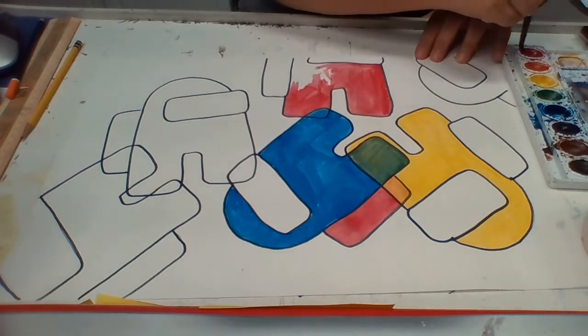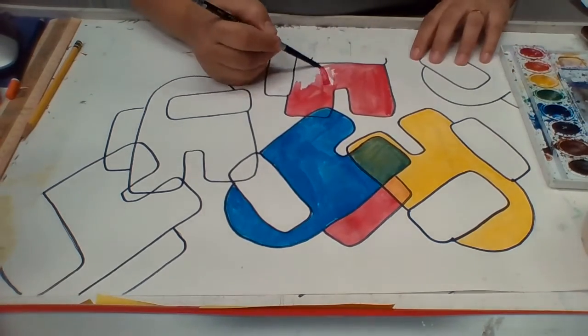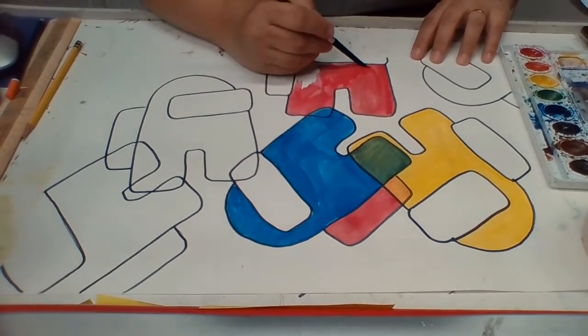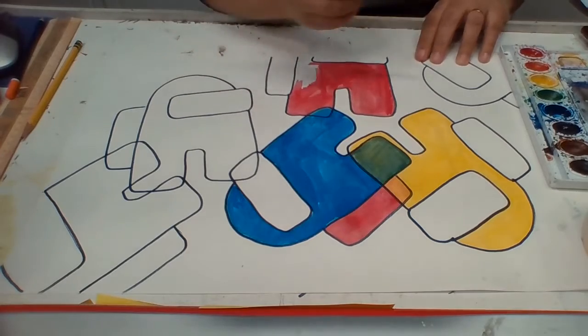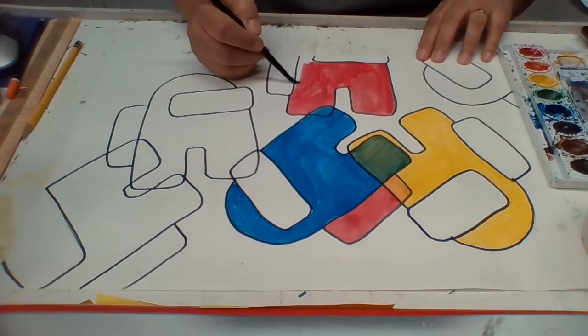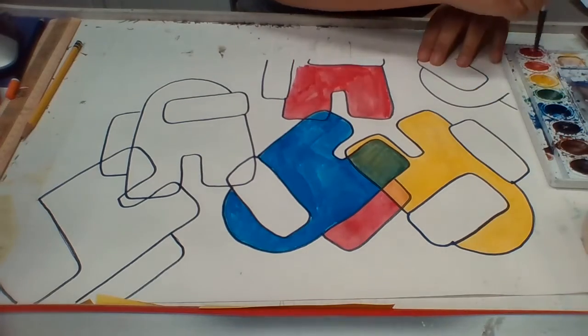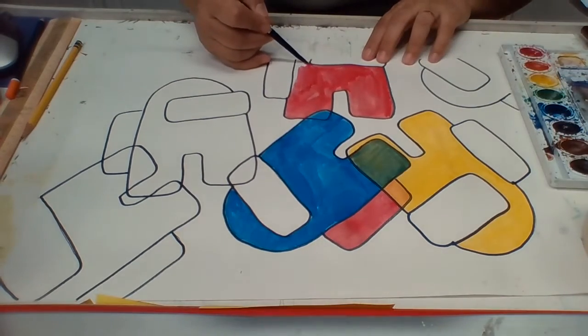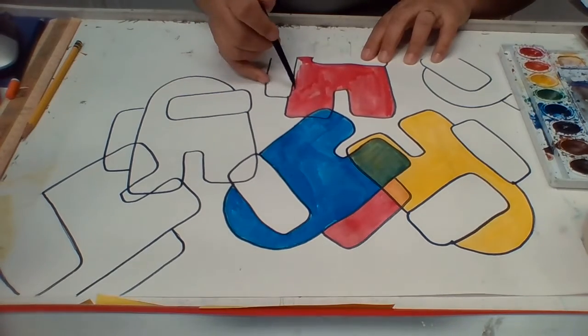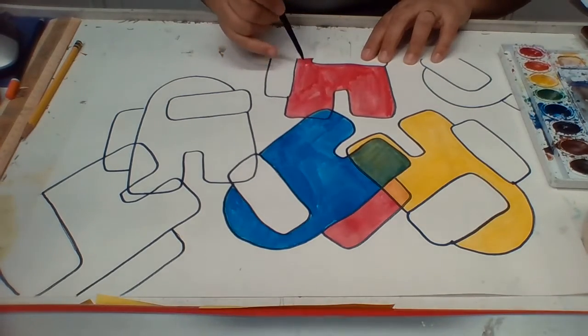And keep waking up your watercolors with water, because that's what wakes up watercolors. But don't make it saturated. Don't make it too wet that you're drowning. Okay. Going right off the paper. Whoopsie. All right, now. Here we go.